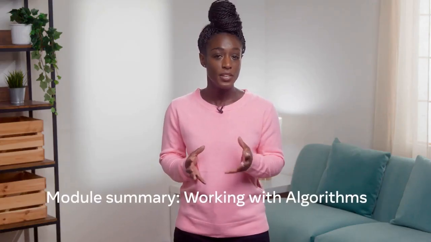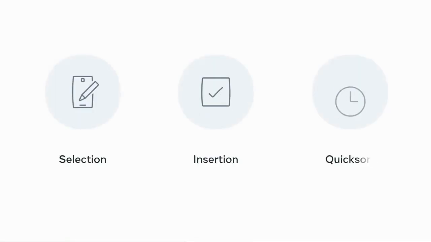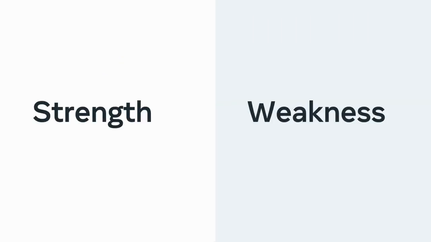Well done! You've reached the end of the Working with Algorithms module. Let's take a few moments to review what you learned during this module. You began the module with a lesson on sorting and searching. First, you learned about why sorting is important and explored the 3 main methods for sorting: selection, insertion, and quicksort, and examined the steps involved for each method that these algorithms use to sort data, and explored the strengths and weaknesses of the 3 sorting approaches when choosing an algorithm to use for a given solution.